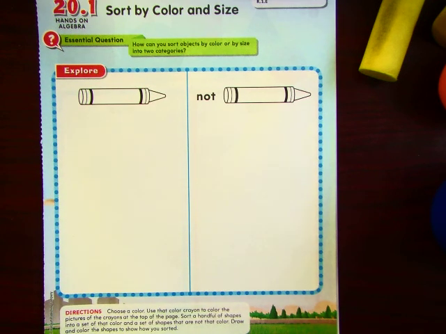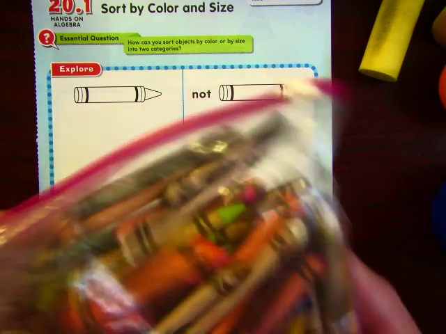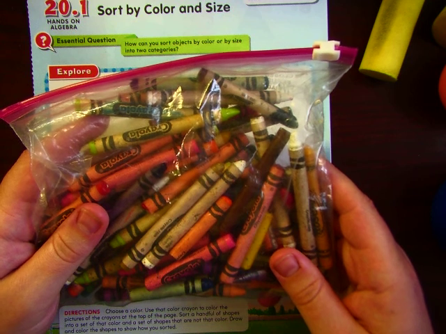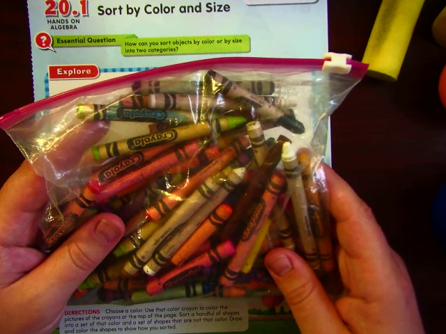This week's math topic is data analysis. Now, in my overview video, we talked about how data analysis is basically sorting to find numbers and then recording those numbers on a graph, okay?